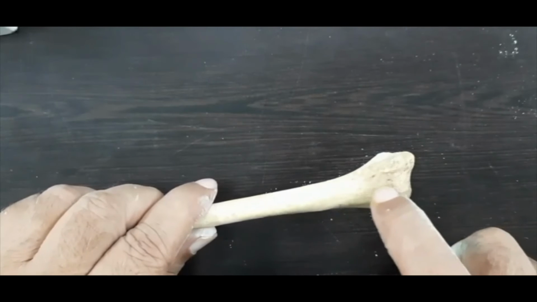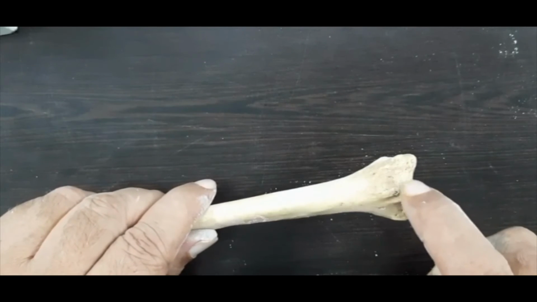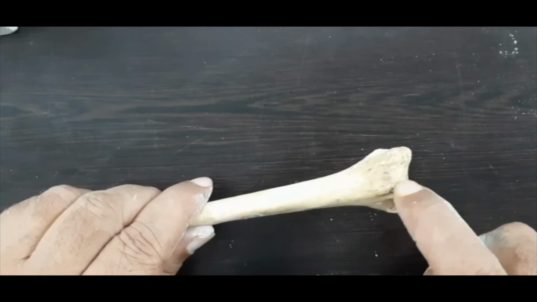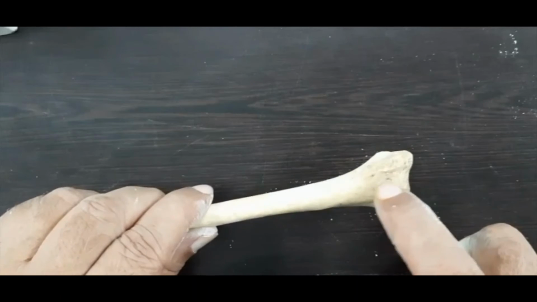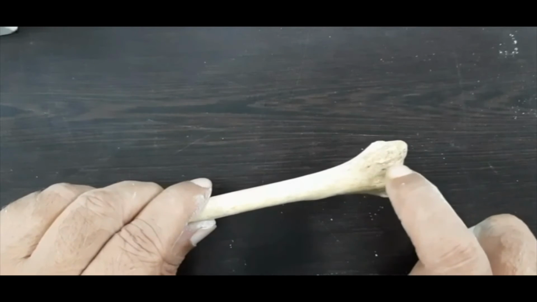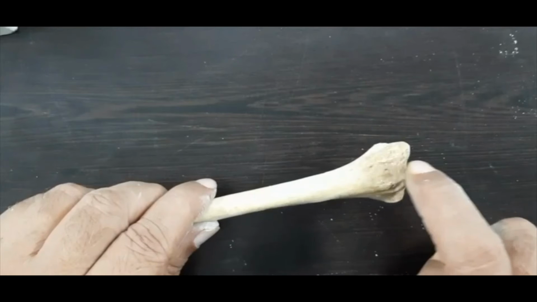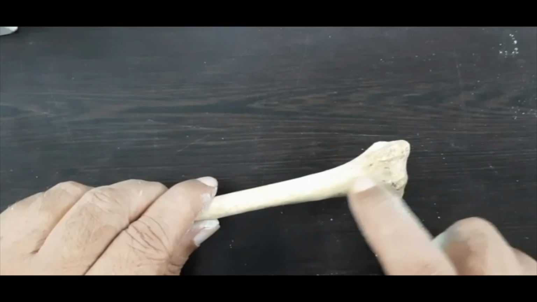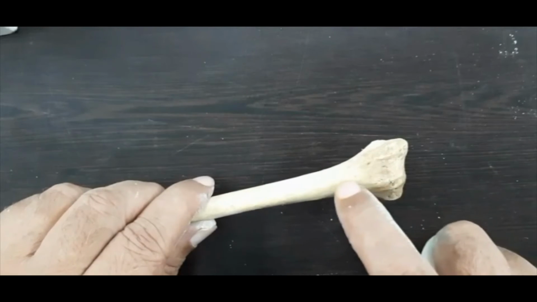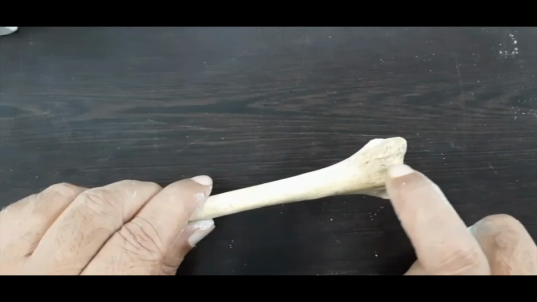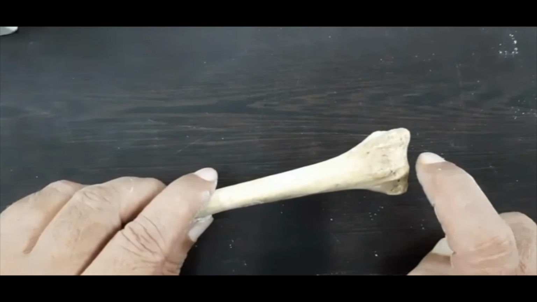And then on the posterior aspect, lateral to this dorsal tubercle, two tendons again will be passing: one is the extensor carpi radialis longus and another is the extensor carpi radialis brevis.